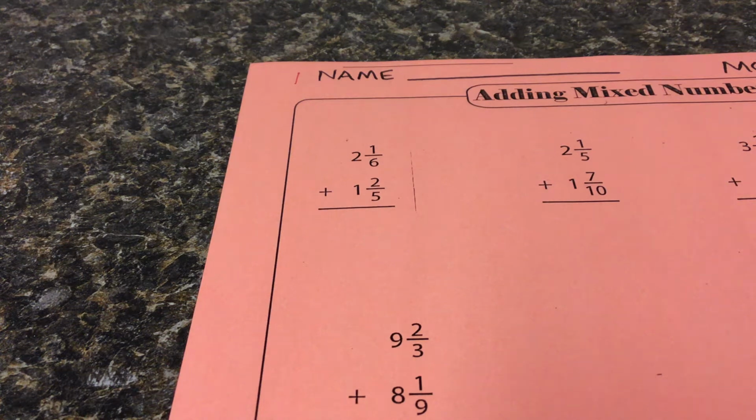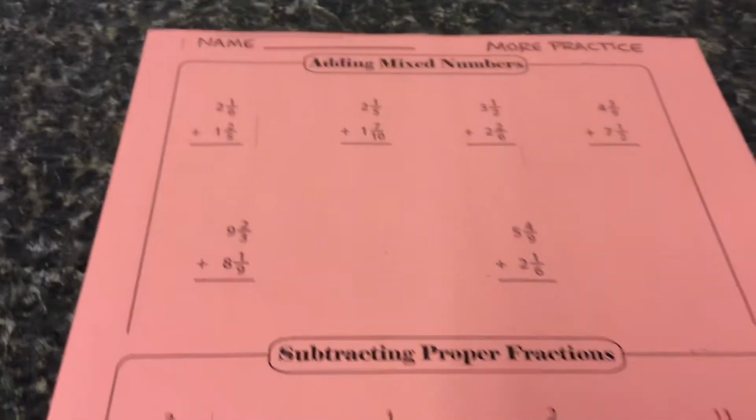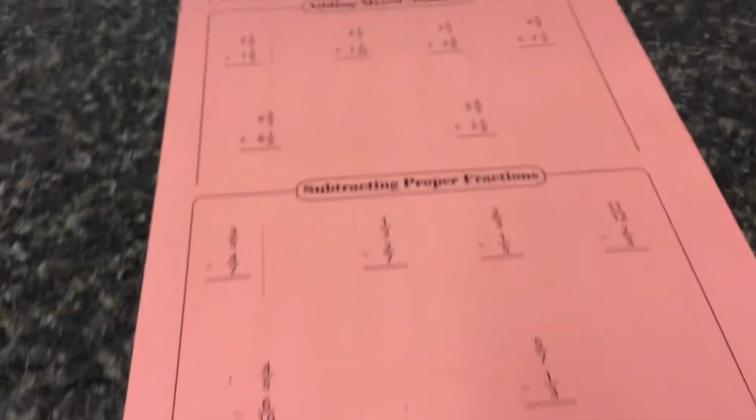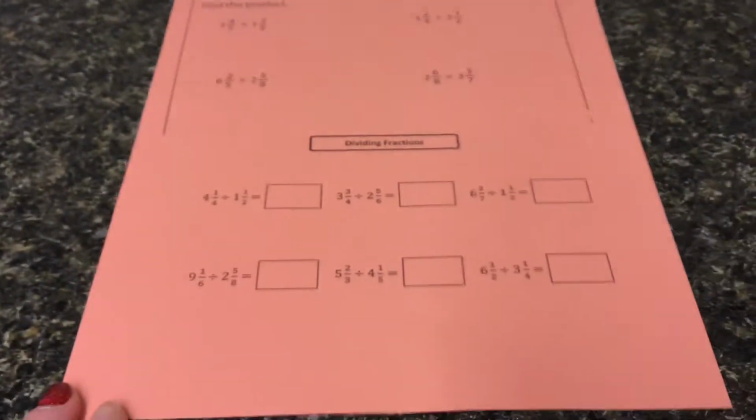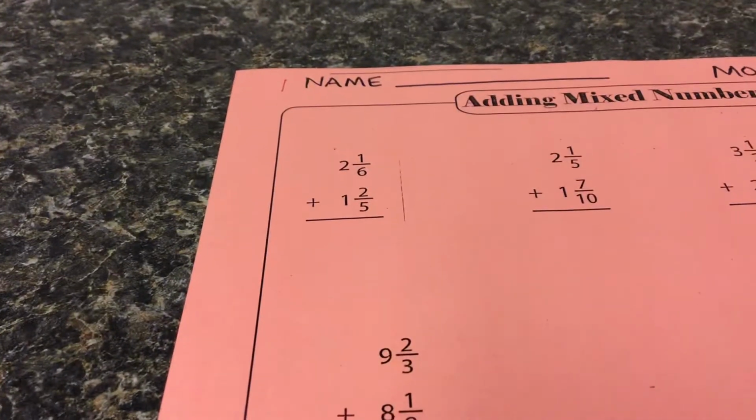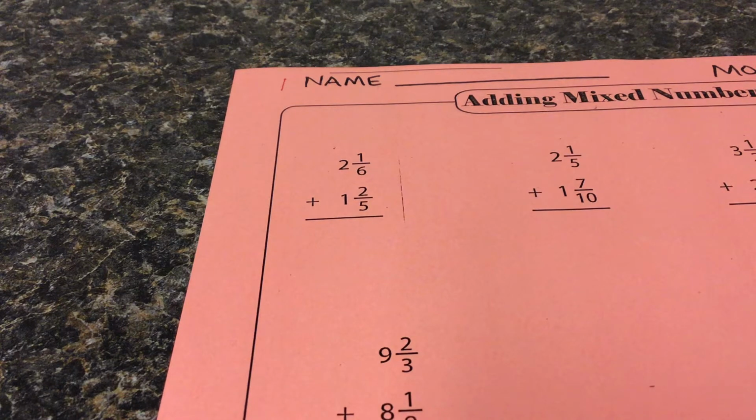Hello students. Today we're reviewing again how to add, subtract, multiply, and divide fractions. You are working on a review sheet that has several problems of each different kind. What I would like to do is, just for review's sake, go over one of each kind with you so that you can remember how to do it.